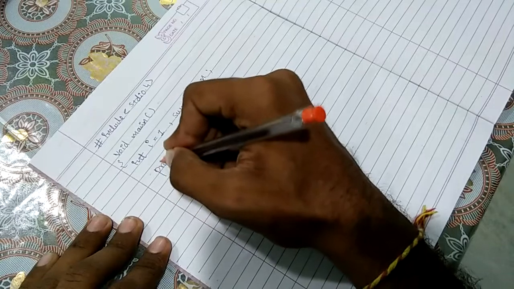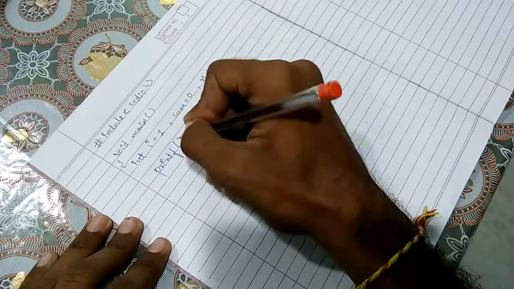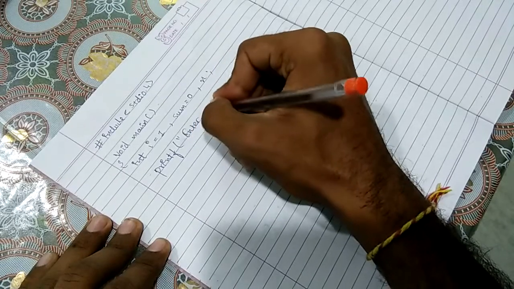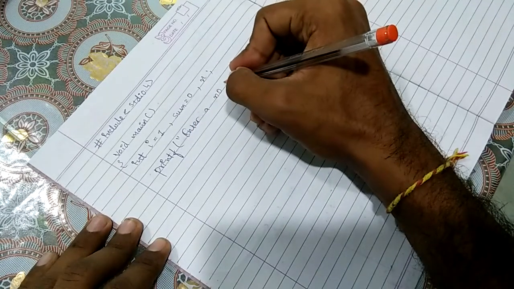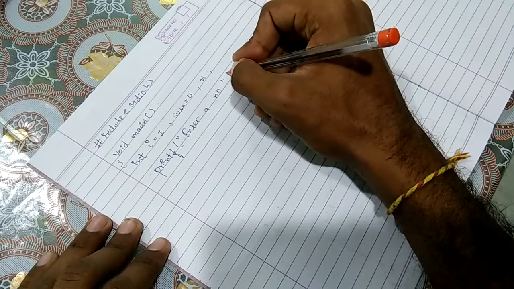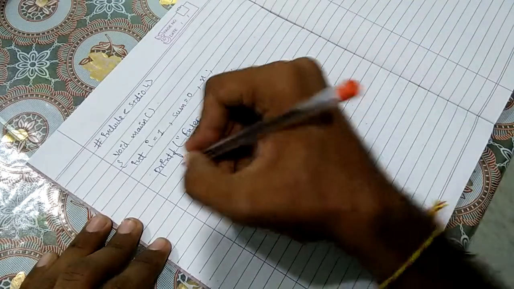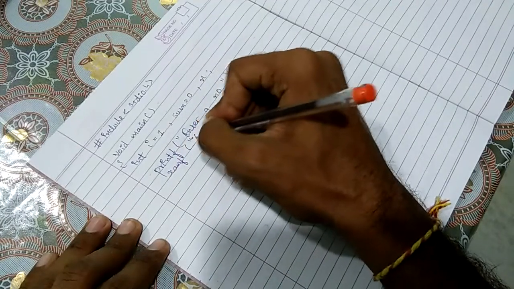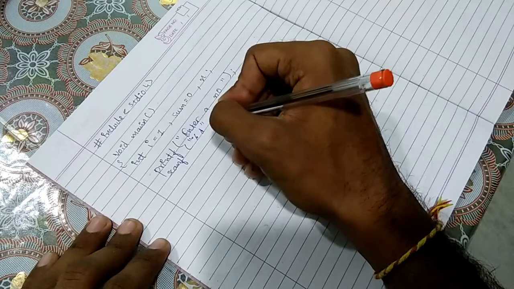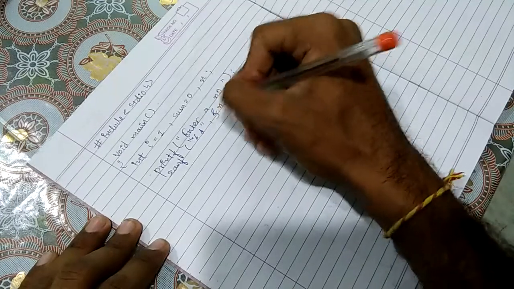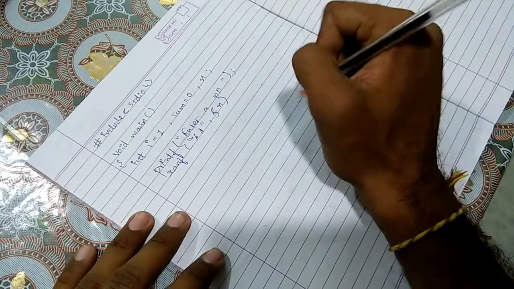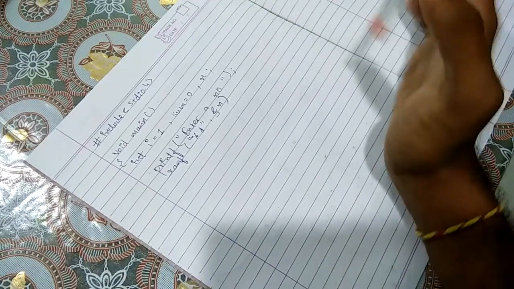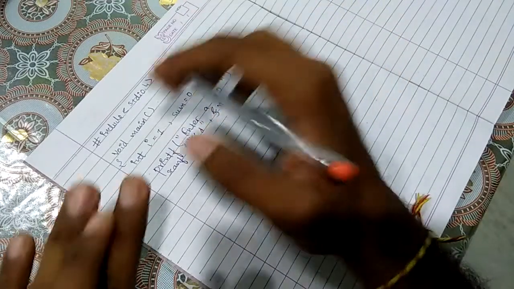Let's say printf, "Enter a number". Then scanf with %d, and you have to store this number in n. So this is the way you can store. Here we have assigned the value of integer i equal to 1.